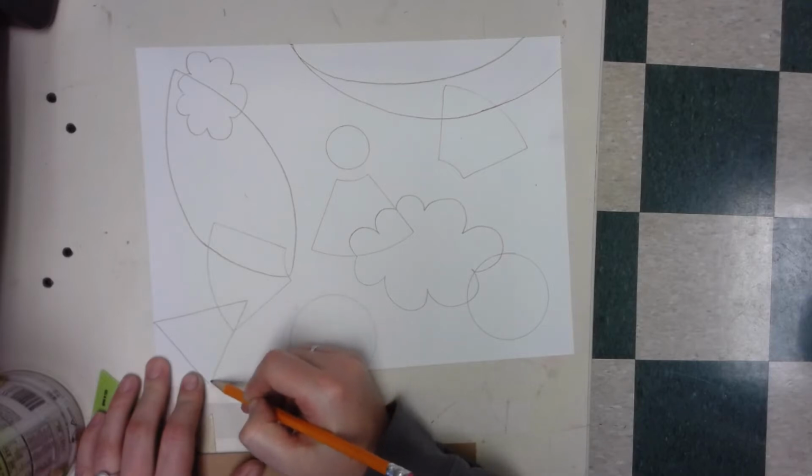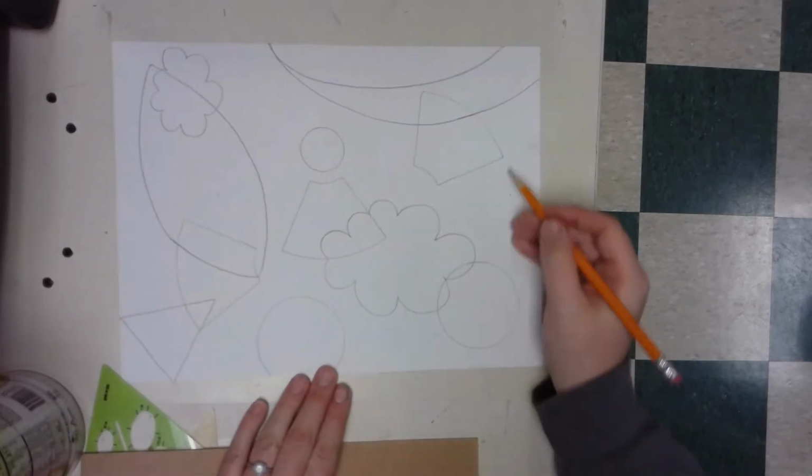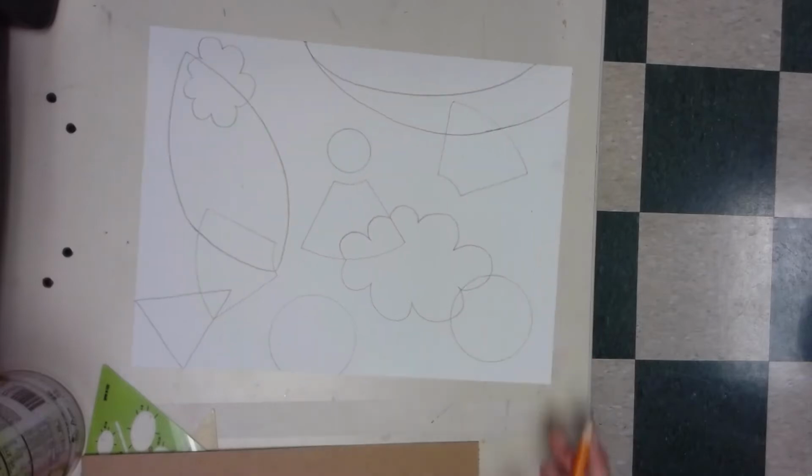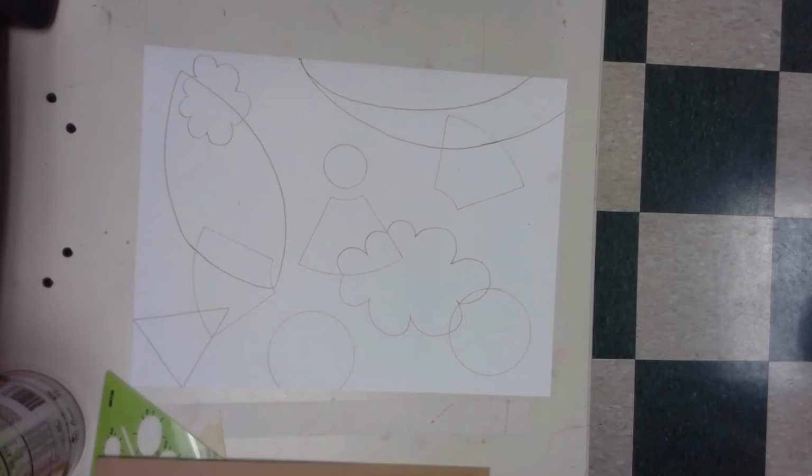We're just trying to create an interesting composition with some things going on, lots of movement happening. I'd say that's pretty good for my shapes. Now I need to add some lines, and I need to add at least 5 lines. Now these lines can be straight lines, they can be wavy lines or zigzag lines. They could be curved lines.